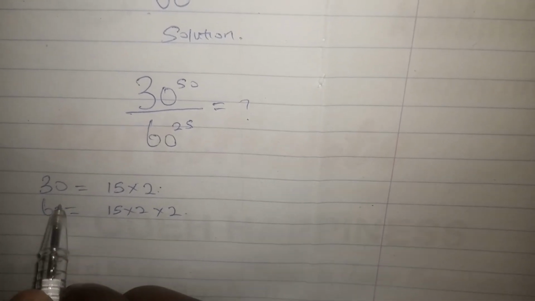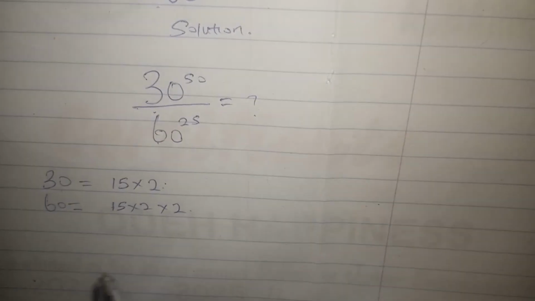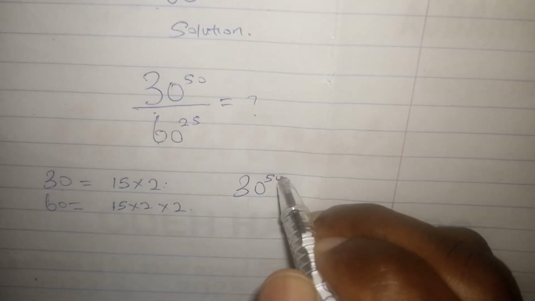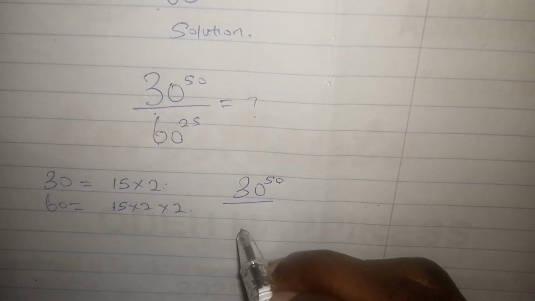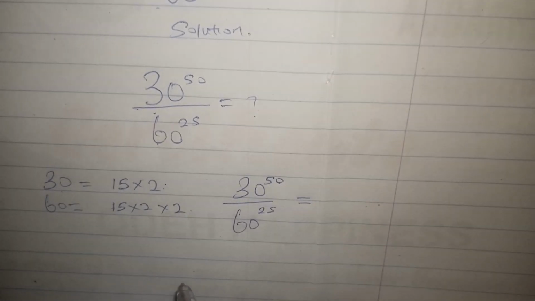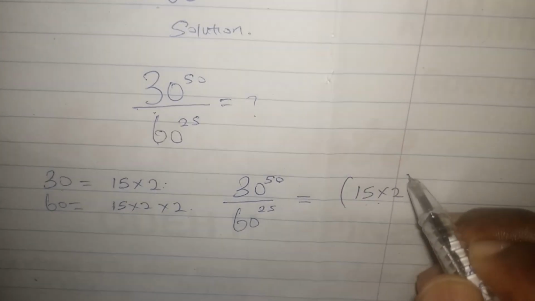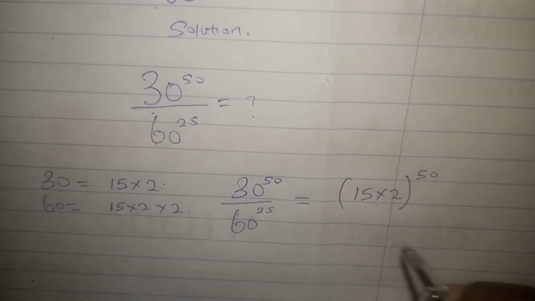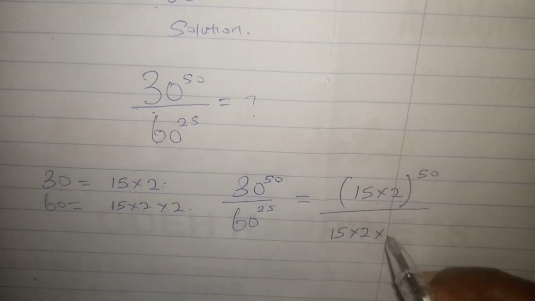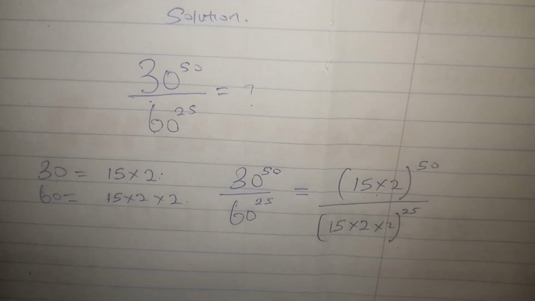So if we put all this into this and this, we simply have 30 to the power of 50 over 60 to the power of 25 is equal to 15 times 2, all to the power of 50, divided by 15 times 2 times 2, all to the power of 25.